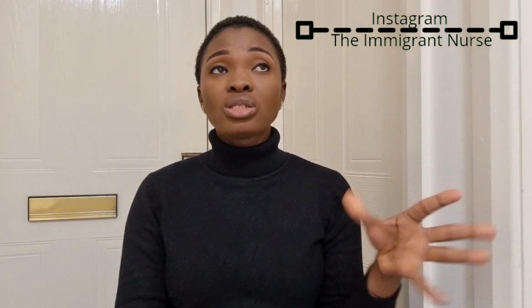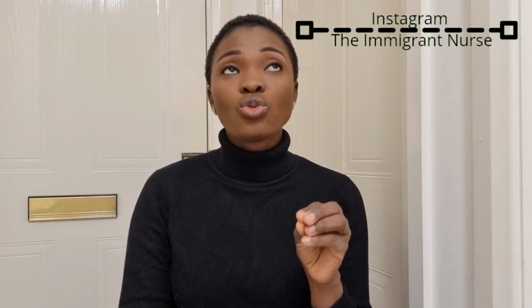Your BRP is your biometric residence permit. So it's going to ask you your preferred choice of collection. That's the area where you want to collect your BRP. Depending on the agreement your hospital has had with you, it should be indicated on your COS where your BRP will be collected, which is most likely the post office. So it depends on which of the post offices you will be going to.